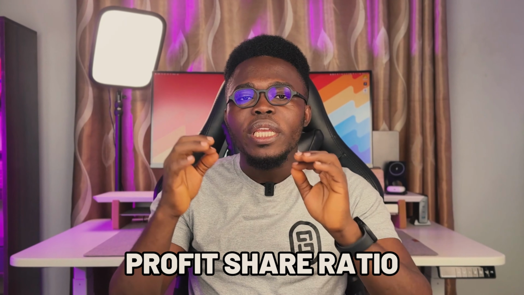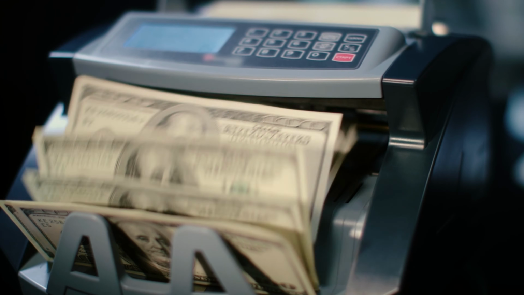And for number 3, I'll talk about the profit share ratio on each app. Now in case you don't know what this is all about, for copy trading, when you make a profit from copying a top trader, the top trader takes a percentage of whatever profit you make. So I'll be talking about the percentage a trader will take from you from each of these apps.